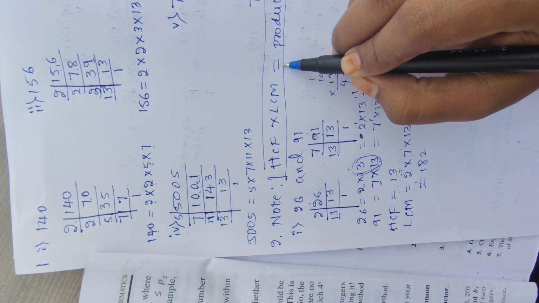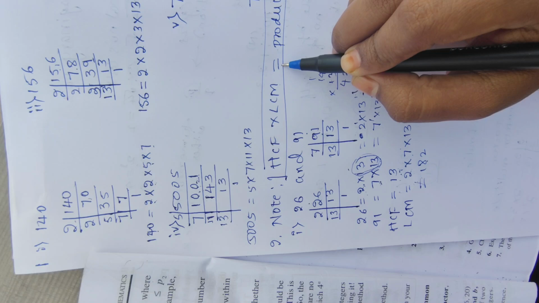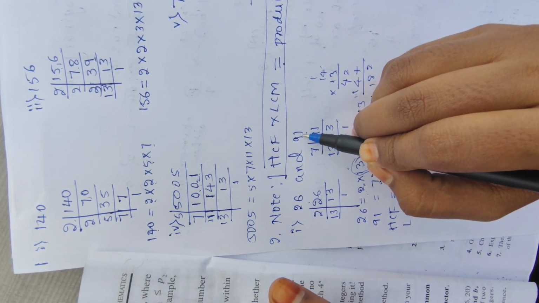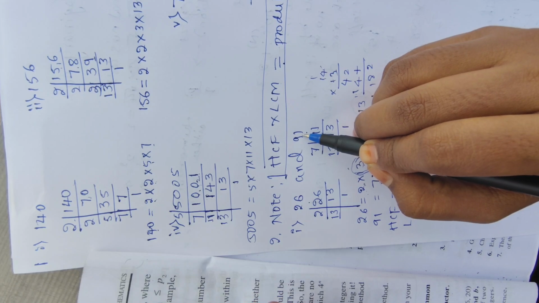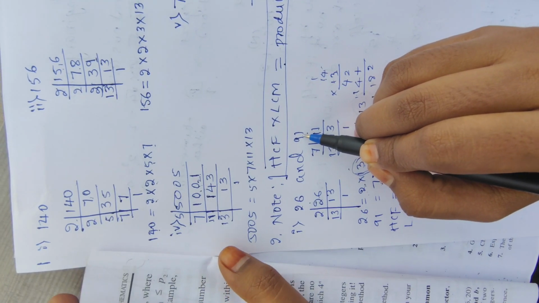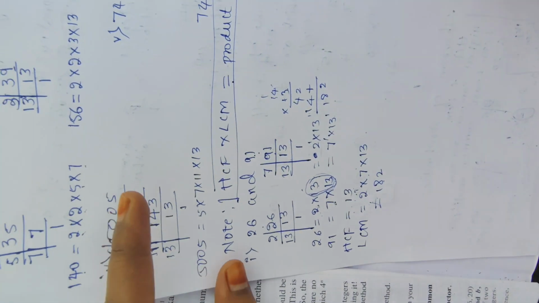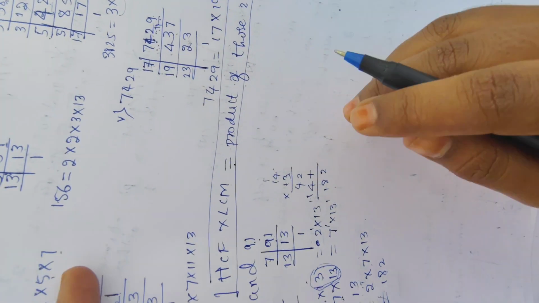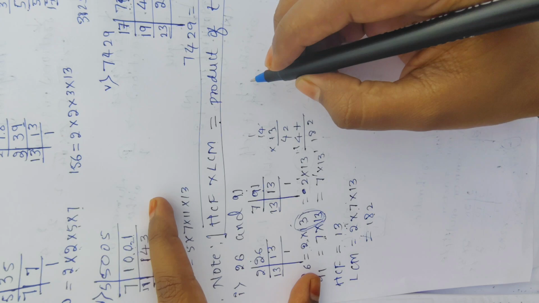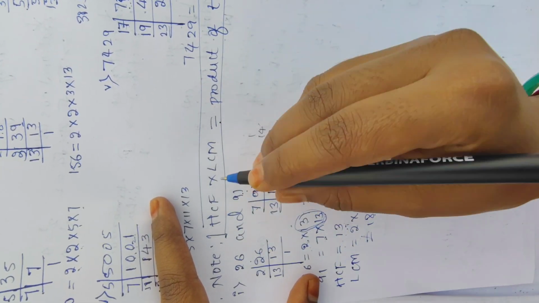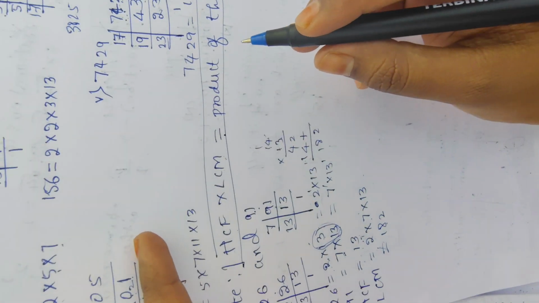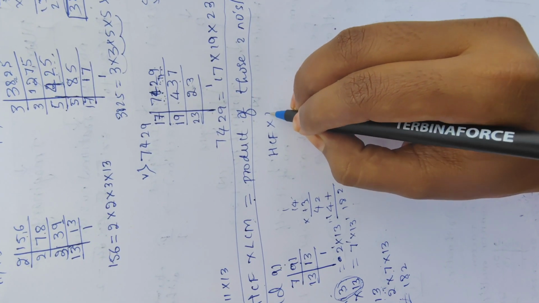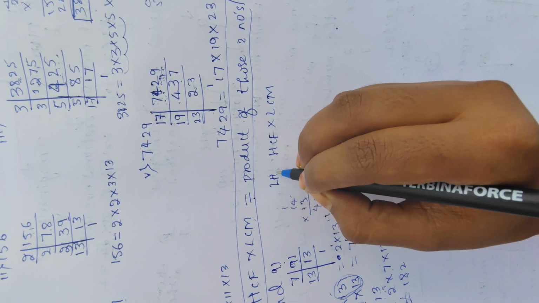So what does this formula tell us? If you take any two numbers, this formula is applicable only for two numbers, not for three numbers. If they ask us to find the LCM and HCF of two numbers, then it is applicable only for two numbers. Okay, see here, first we have to use this formula, take it as form 1. We have to multiply the HCF and LCM.